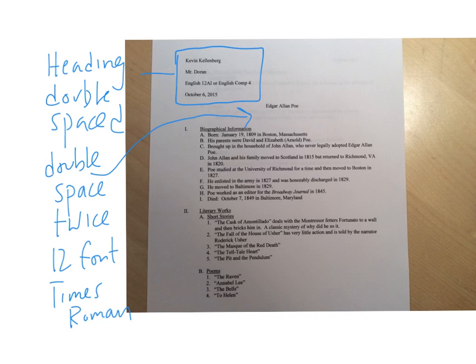After the biographical information, I double-spaced, and the second section is going to be literary works. For a particular author, he or she may have written novels. He or she may have written short stories. He or she may have written poems. Poe is famous for his short stories and his poems, so that was the first section I dealt with. I could have done poems first, that's fine. I decided to do short stories.